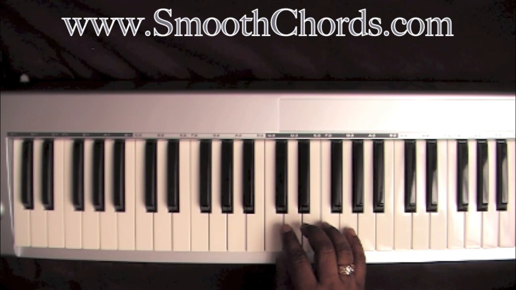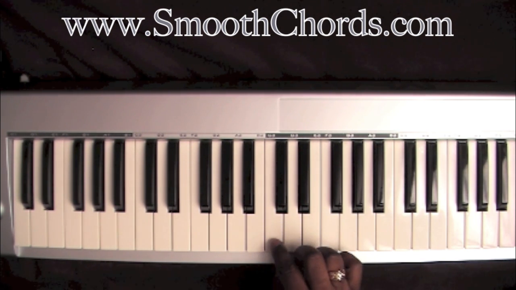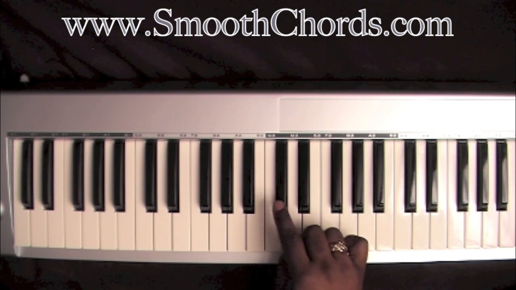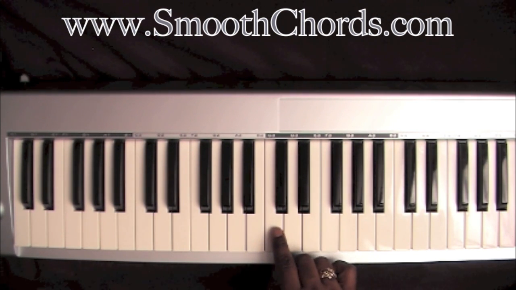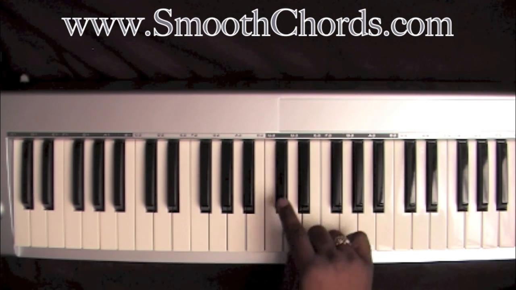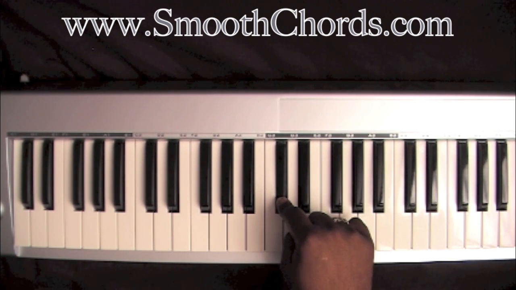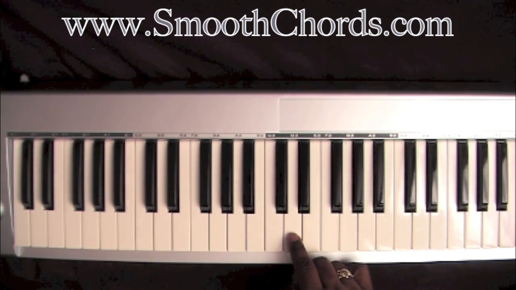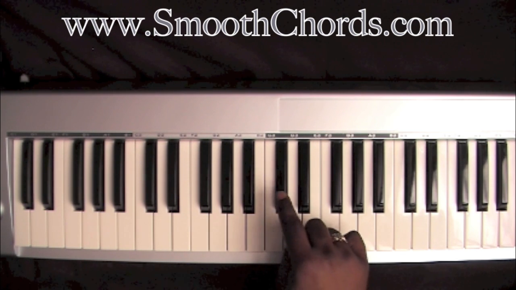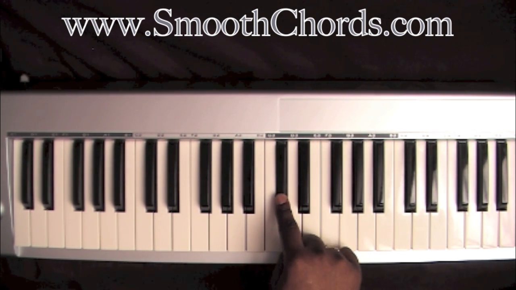Depending on the key, the scale, and the music that you're playing, that's how you would determine how to call each note correctly. So going from this C up a half step to the right is C sharp. Going from this D half a step to the left is a D flat.